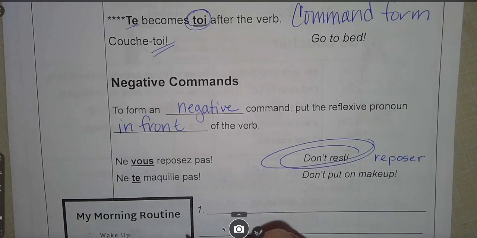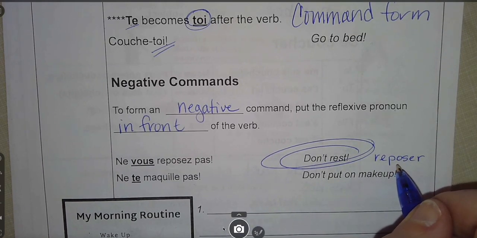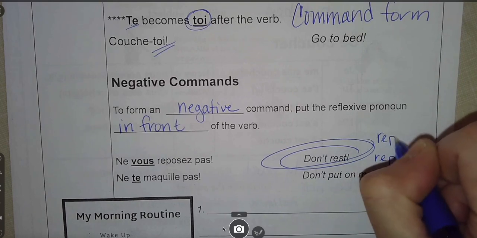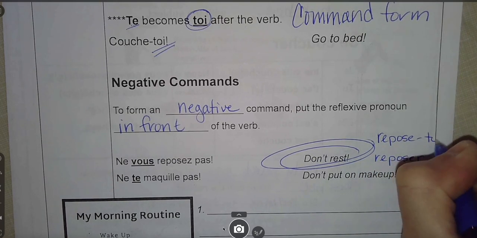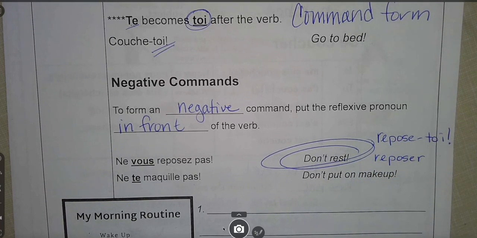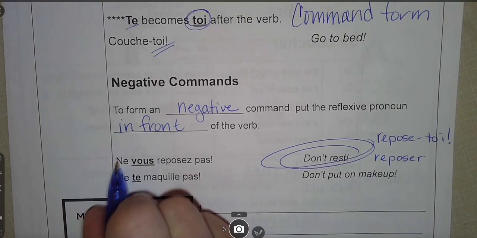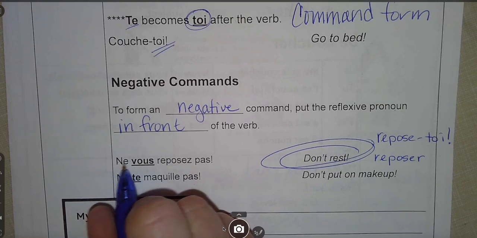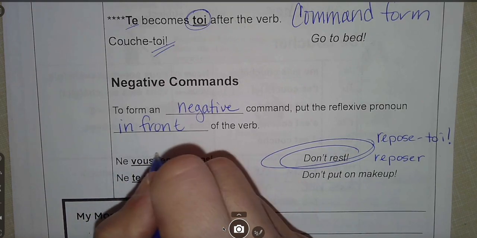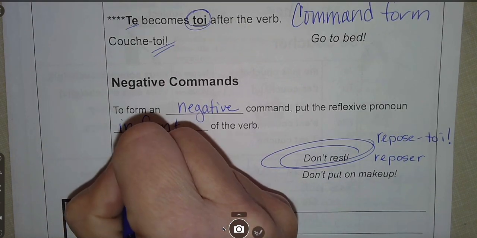Instead of saying rest, repose-toi, if I want to say don't rest, it would be ne te reposes pas, or ne vous reposez pas. So now it comes in front.